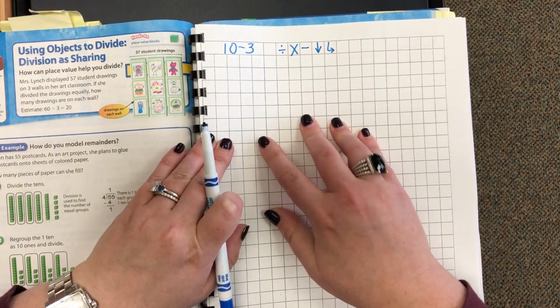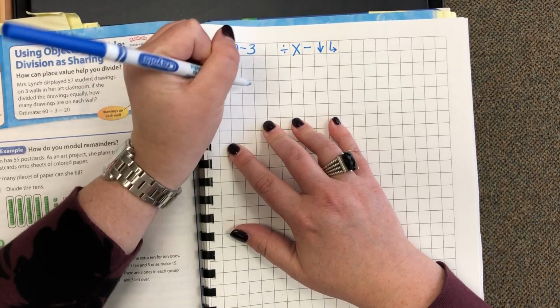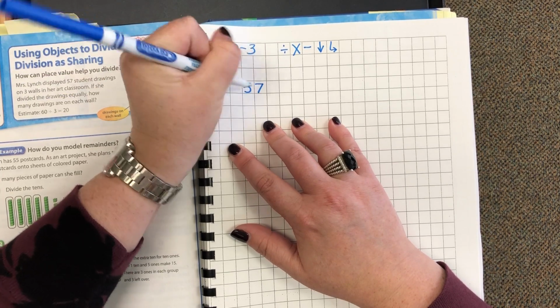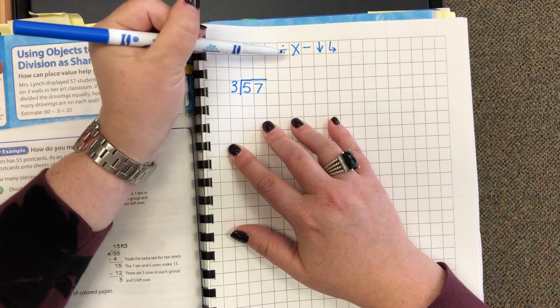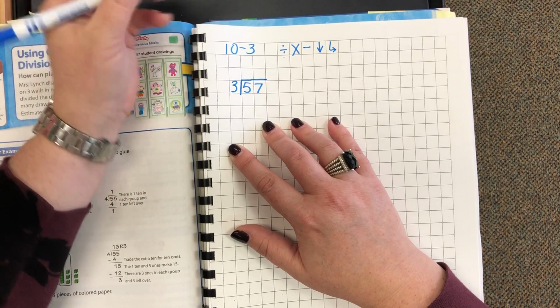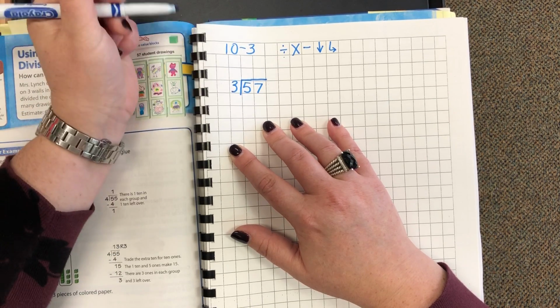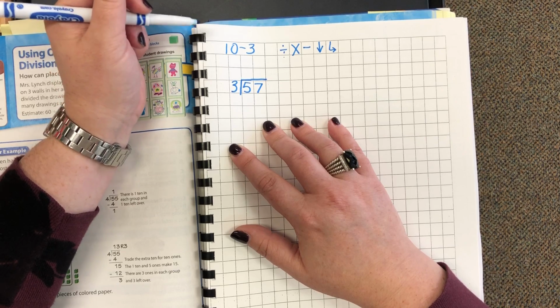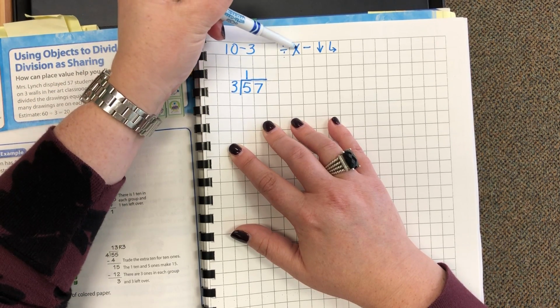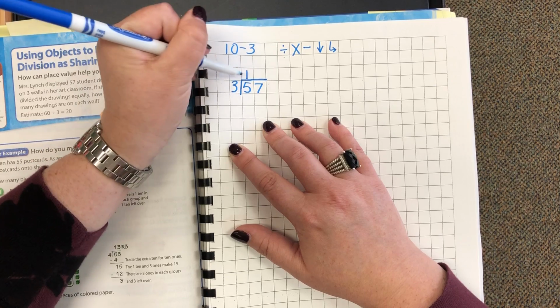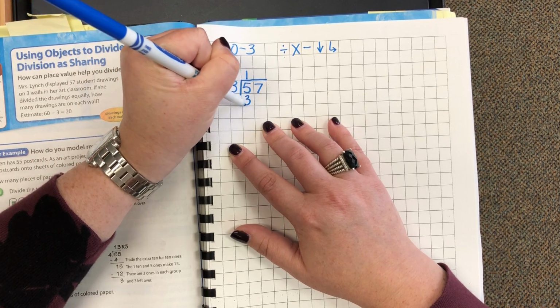So if we're going to do 57 divided by 3. First step is divide. Can 3 go into 5? Yes. How many times? Once. Next step, multiply. 1 times 3 is 3.